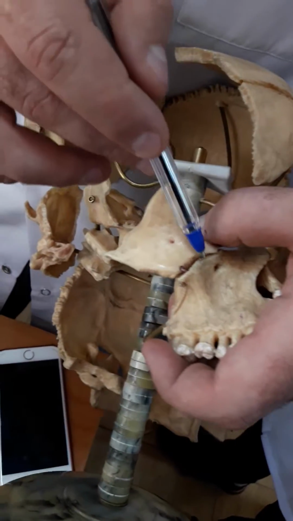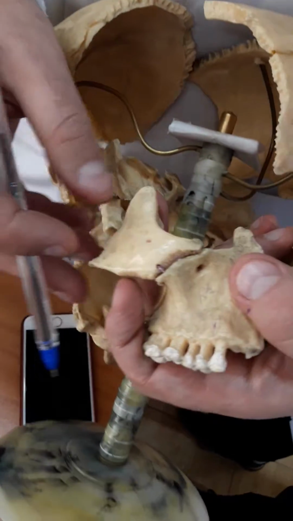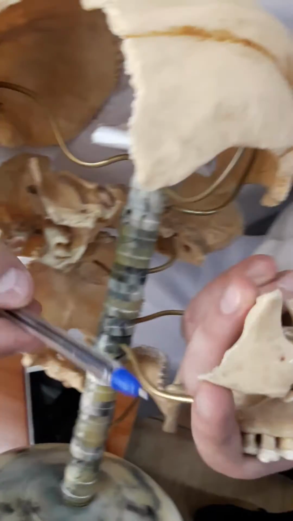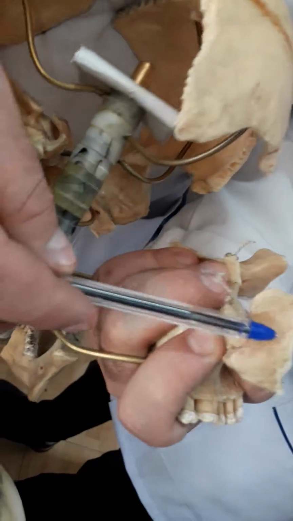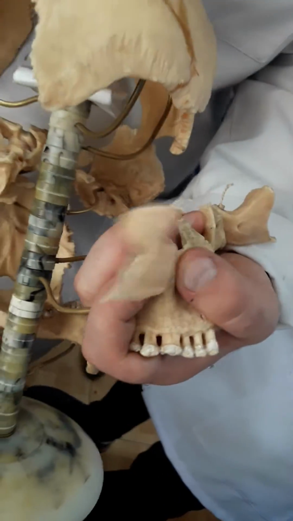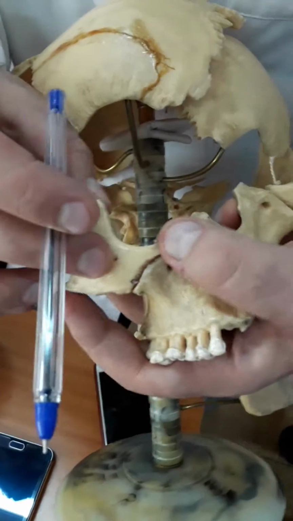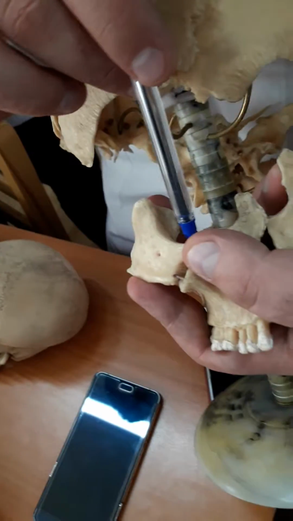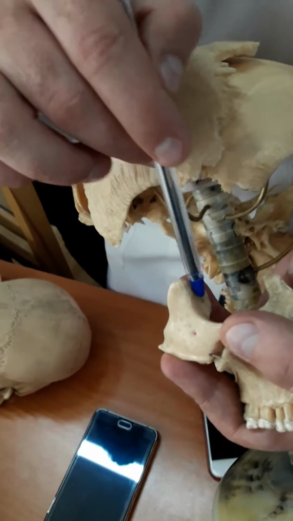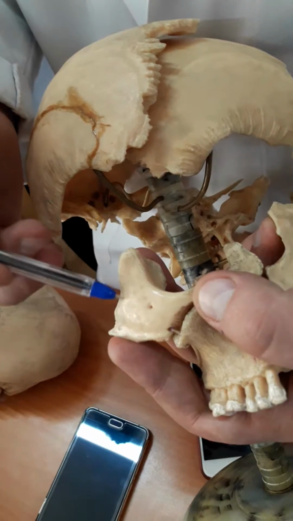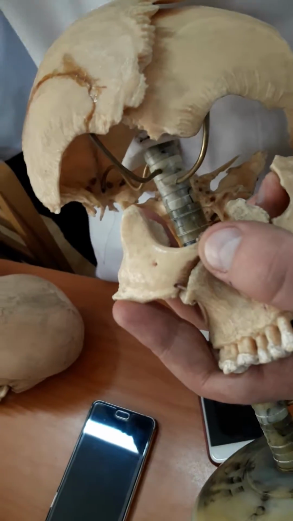The body of the zygomatic bone has a triangular shape, and in the zygomatic bone we describe two well developed surfaces. The surface which looks to the back we call the infratemporal surface. It again looks to the infratemporal fossa, which I showed you. The surface which looks upwards we call the orbital surface. It forms the inferior lateral part of the orbit. Sometimes the anterior part of the bone we call the facial surface because it forms our face.